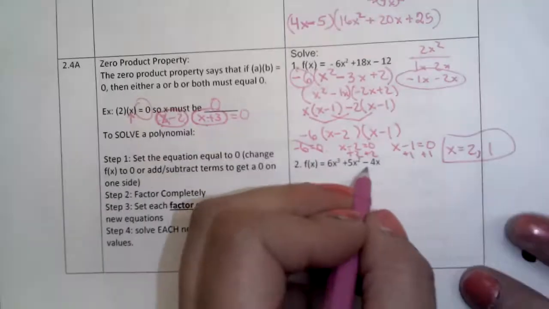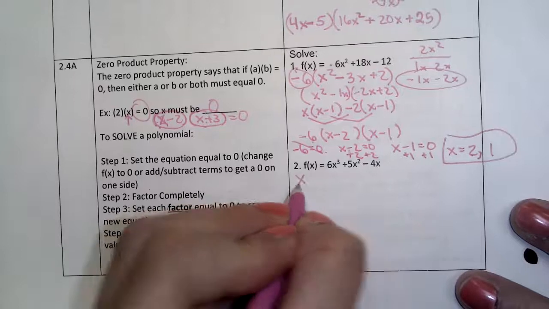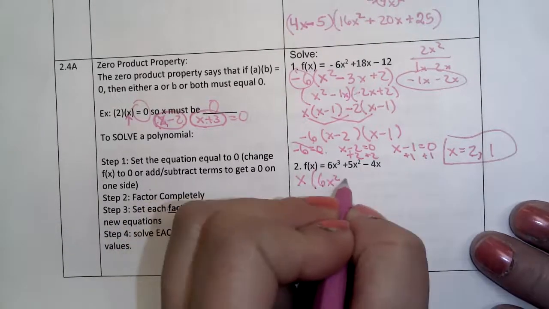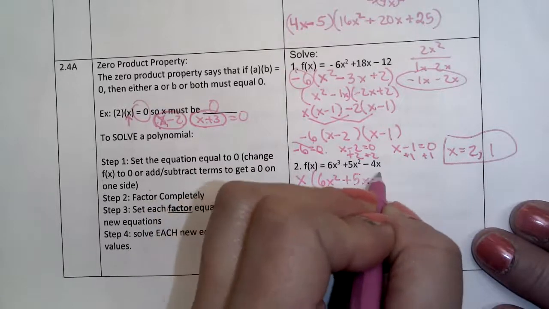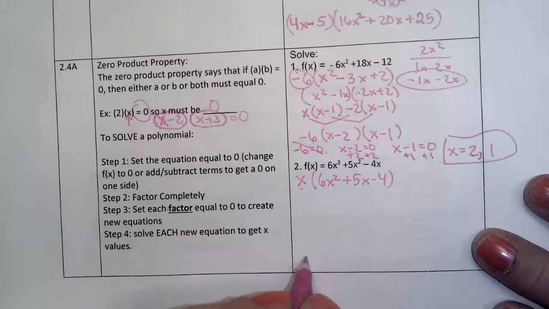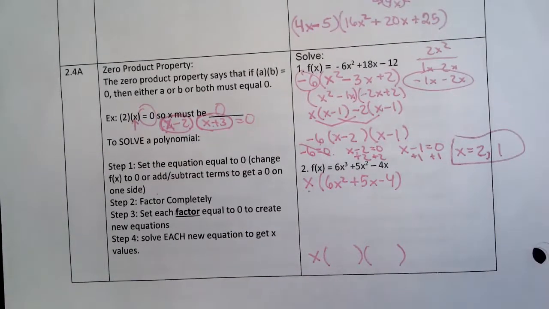So let's take a look at this next one. So this next one, first thing, greatest common factor, they all have an x in common. Okay, so now I'm left with 6x squared plus 5x minus 4. Okay. So this x, I don't need to worry about right now, but it does have to go in my answer. So I'm going to bring it down so I don't forget about it.